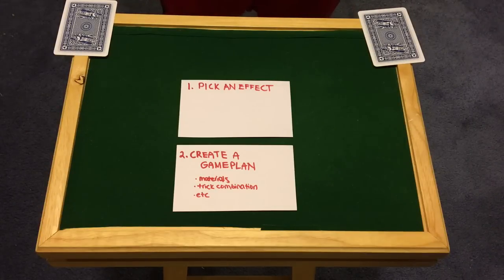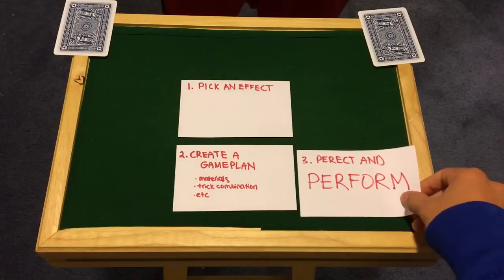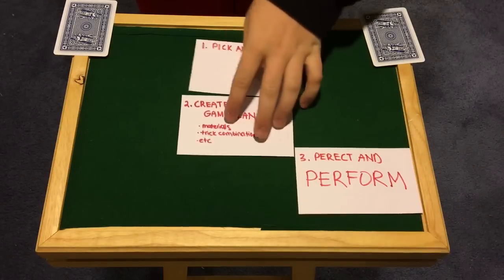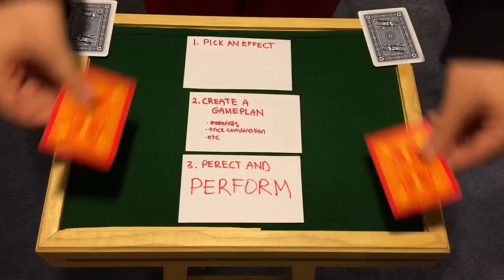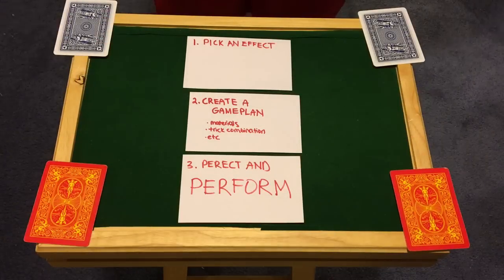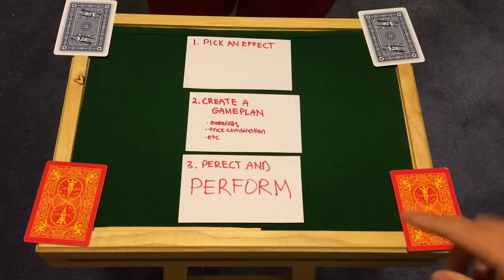So, what's the last step? The last step is going to be perfect and perform. When I say perfect, I mean perfect that garbage, okay? Make it great. For example, let's start with something simple. You need to make a card disappear, right? How are you gonna do it? You need double-sided tape. Easy, right?